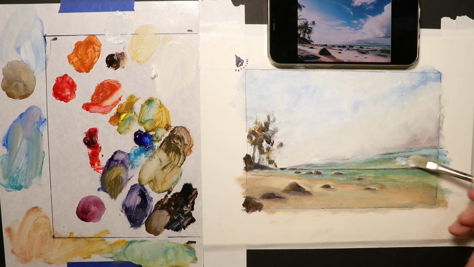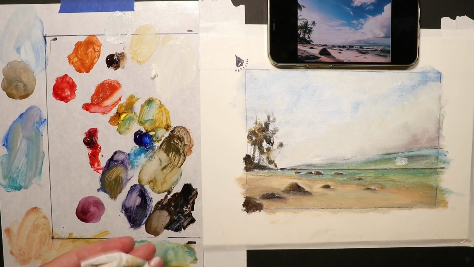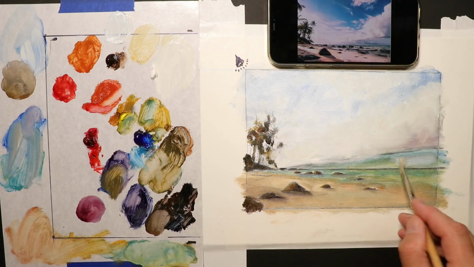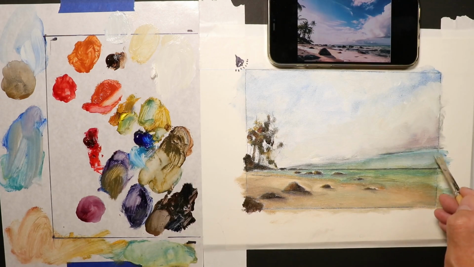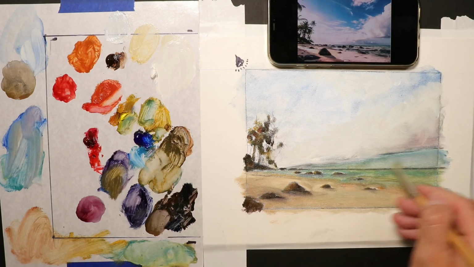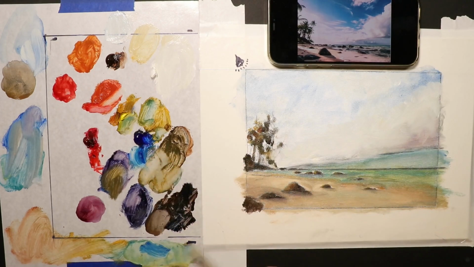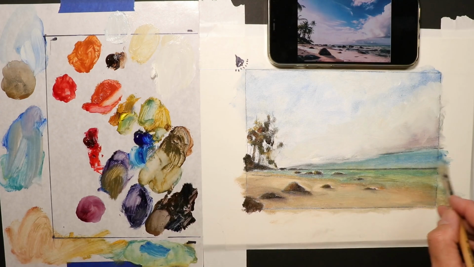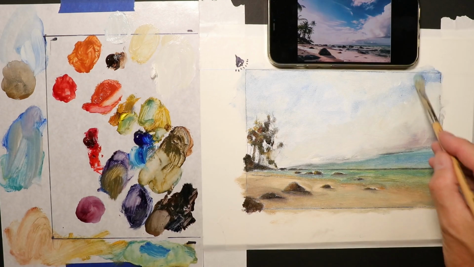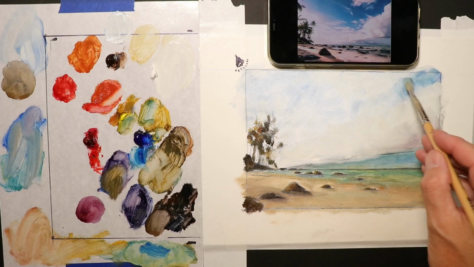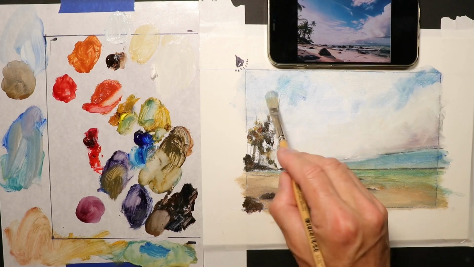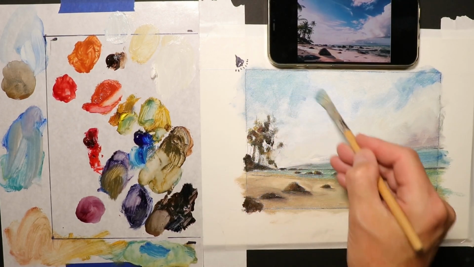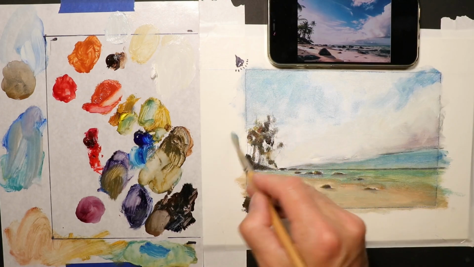And then maybe you want to add a little bit of white and blue to your sky over here. Maybe it's too green. You can add some blue back to this. Then you can blend in your colors.